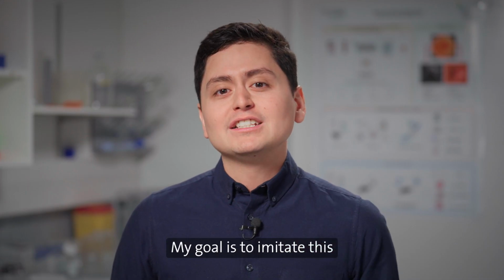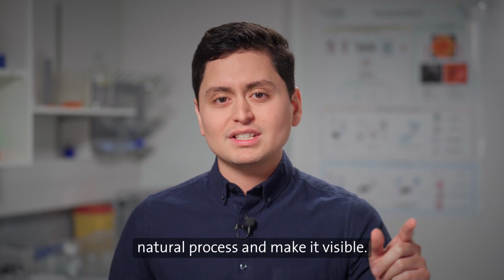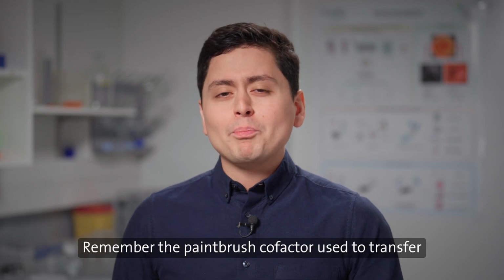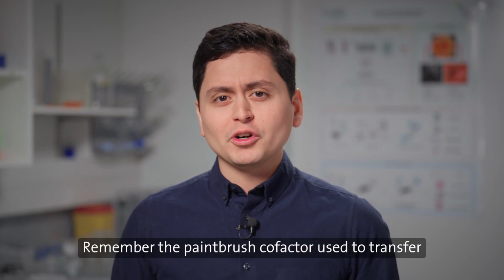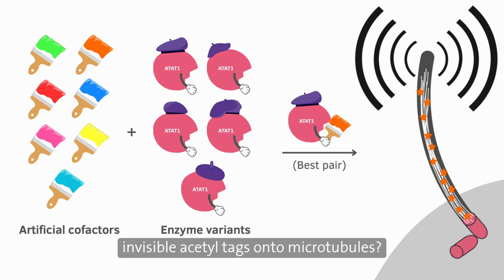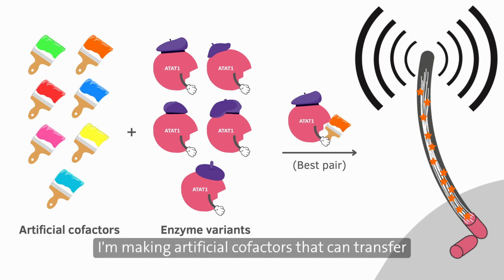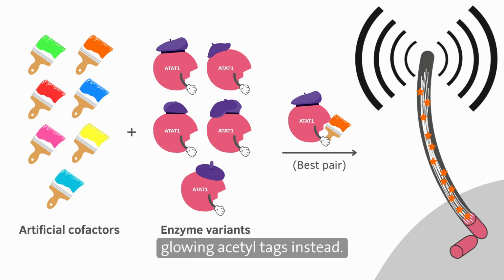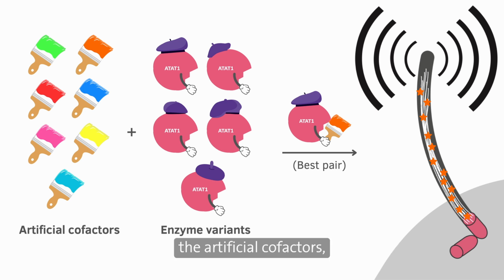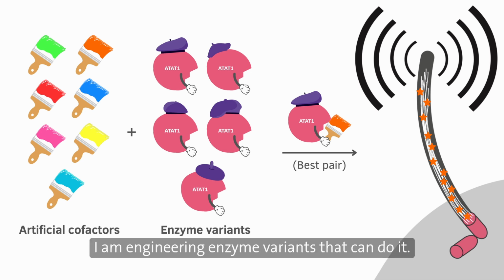My goal is to imitate this natural process and make it visible. How? Remember the paintbrush cofactor used to transfer invisible acetyl tags onto microtubules? I'm making artificial cofactors that can transfer glowing acetyl tags instead. In addition, since natural ATAT1 cannot handle the artificial cofactors, I am engineering enzyme variants that can do it.